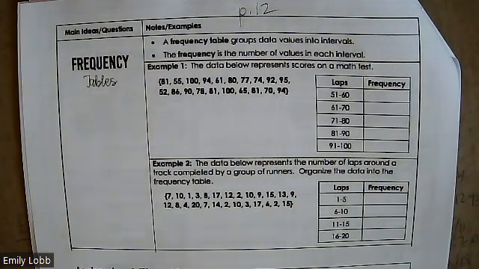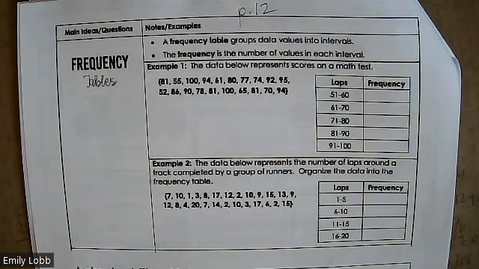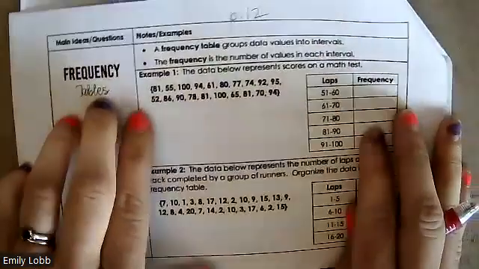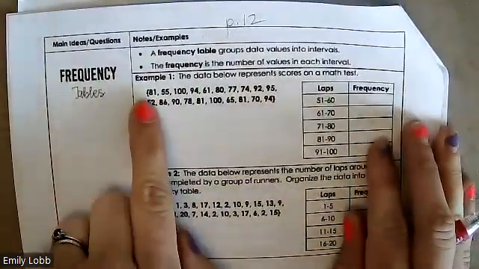A frequency table groups data values into intervals. The frequency is the number of values in each interval. So the data below represents scores on a math test. As I find something in that frequency, I'm just going to make a tally, and then I'm going to add the tallies up. That way we can figure it out, okay? So on page 12, I'm looking at example 1 here.